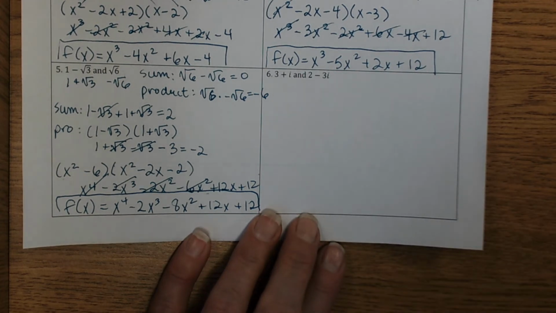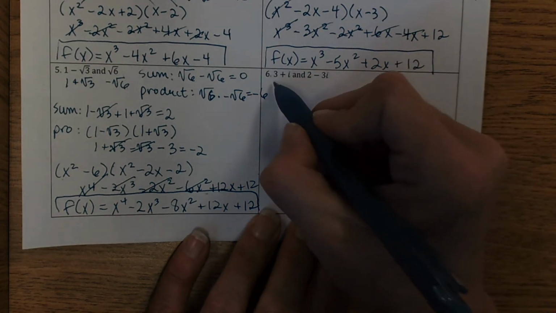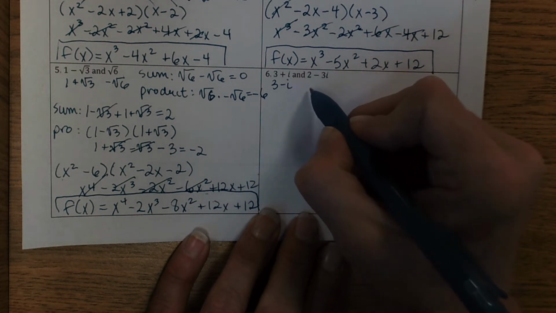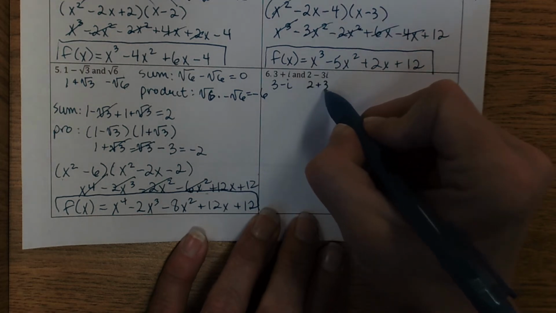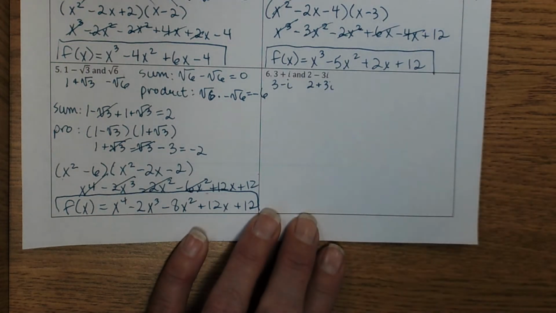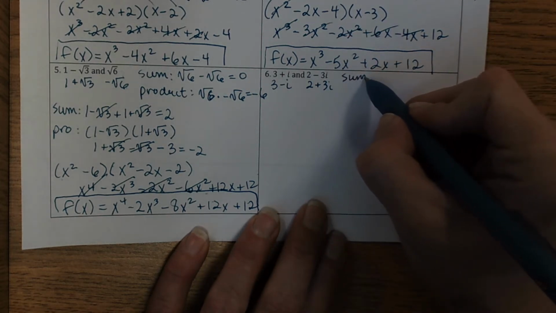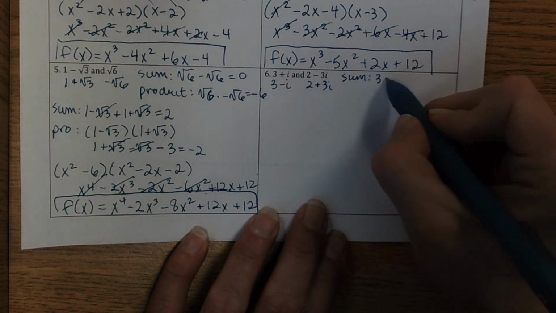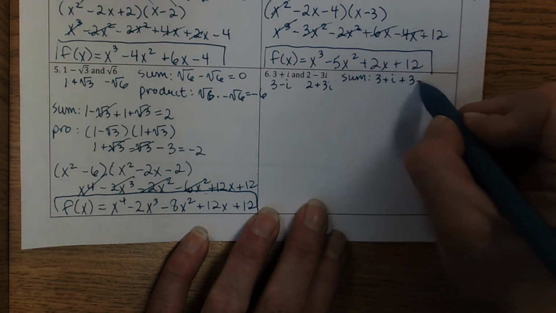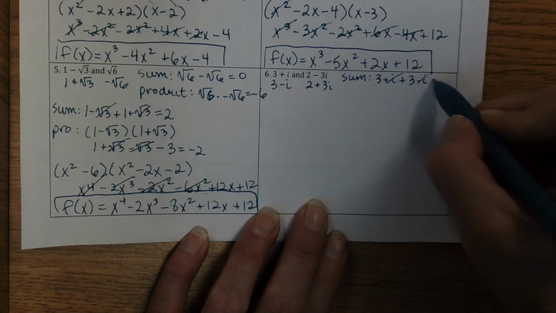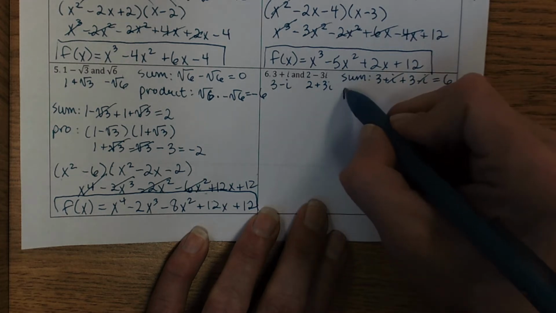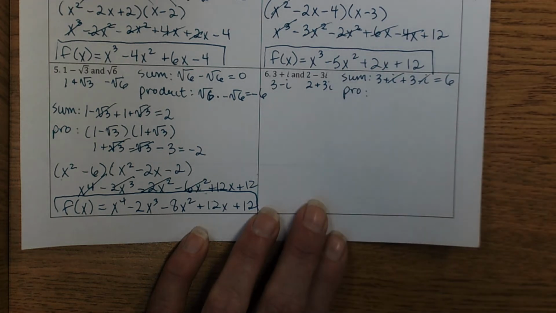Okay, and then same over here. Now I have two imaginaries, so I have to give the conjugate of both. So 3 minus i and 2 plus 3i. So I have to do the sum product trick for both of them. So I'm going to do sum of my first two. So 3 plus i plus 3 minus i. My i's go away and I get 6. I'm going to do product. I'm just shortening it to pro.